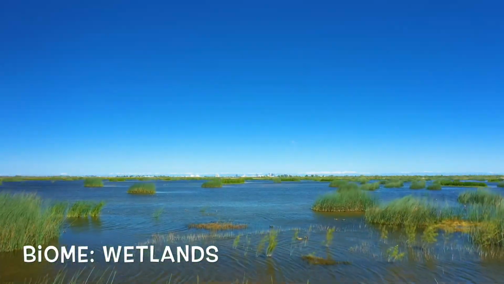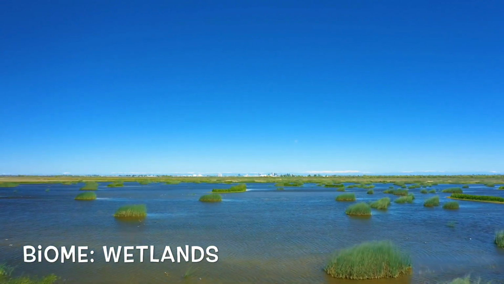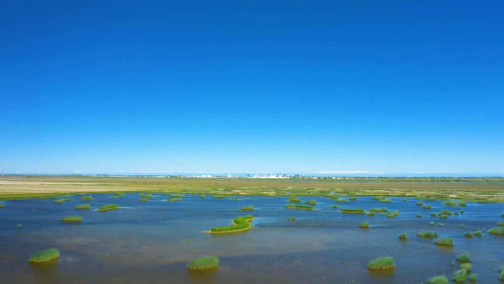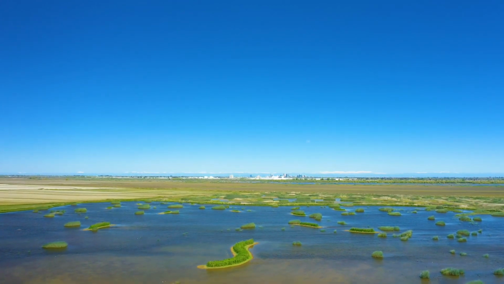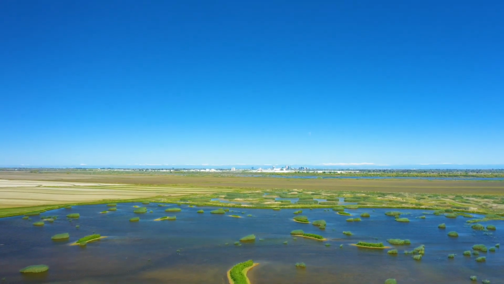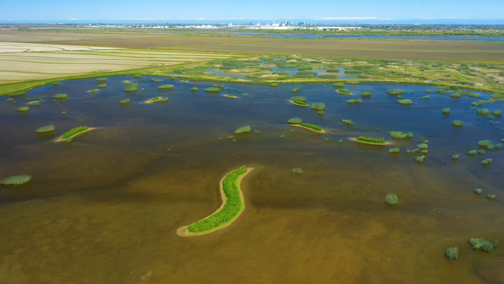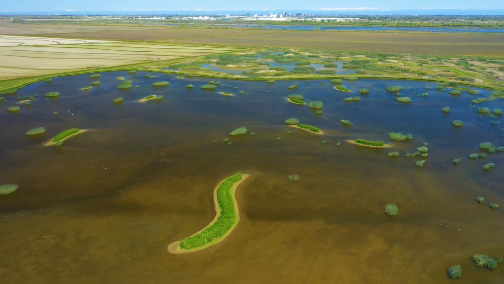Alright, so we're going over another part of the Yolo Bypass here. And of course it is a wetland, and we're going to fly over some fishermen coming up here. There's a lot of people fishing down there for crappie, bluegill, and carp, and they do pretty good out there. But anyways, there's going to be some swallows that are using this area as a nesting area.